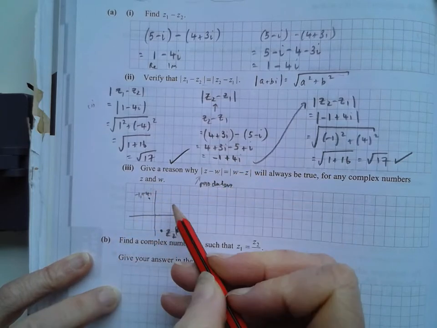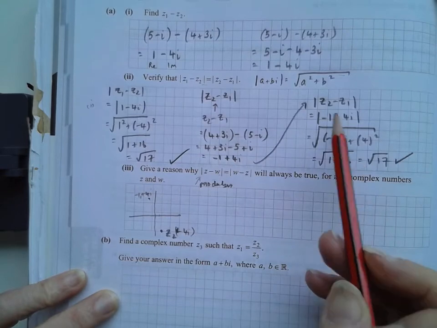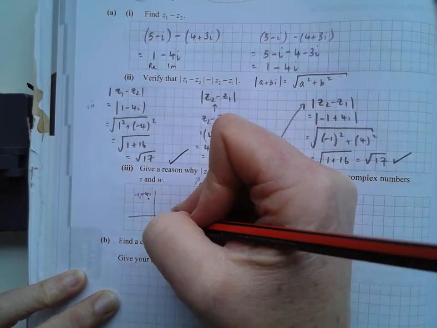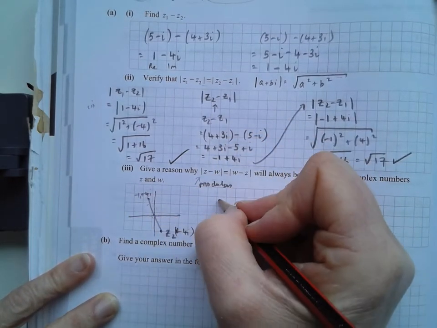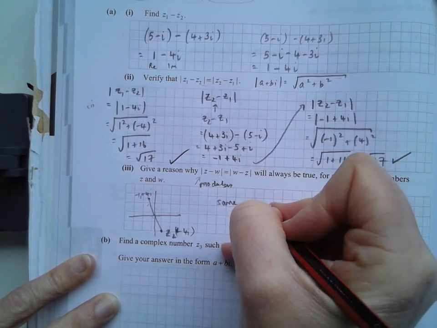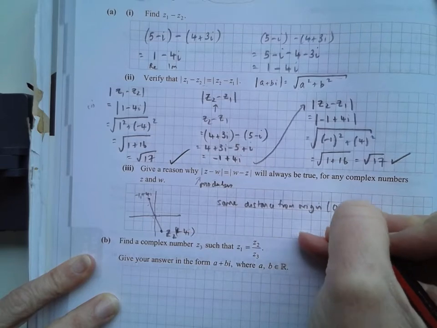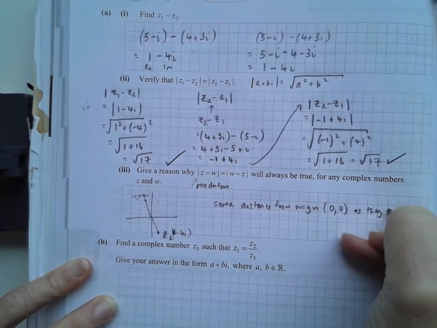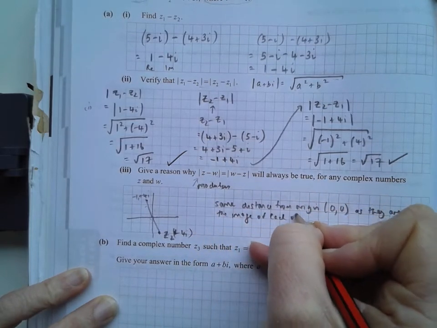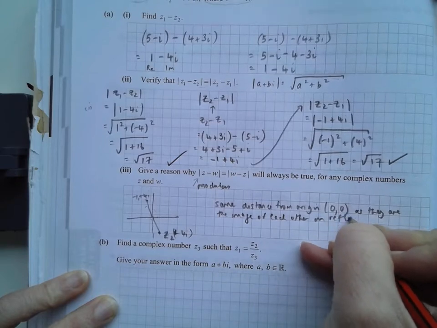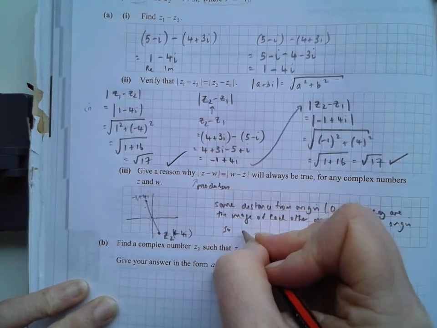So one of those we had here, minus 1 plus 4i, which is that one, and 1 minus 4i, which was this one. If you notice, they're actually the image of each other on reflection in the origin. So they are the same distance from the origin, 0, 0, as they are the image of each other on reflection in the origin. So distance is the same.